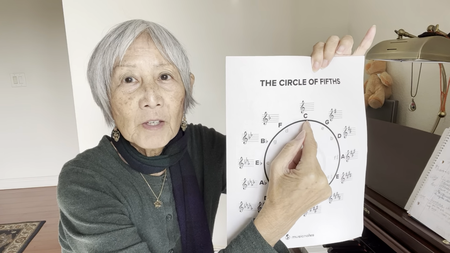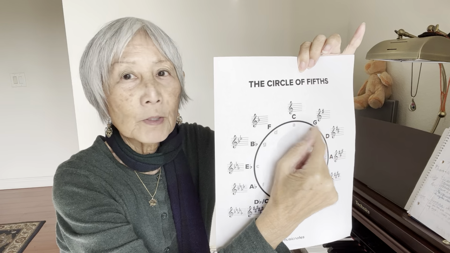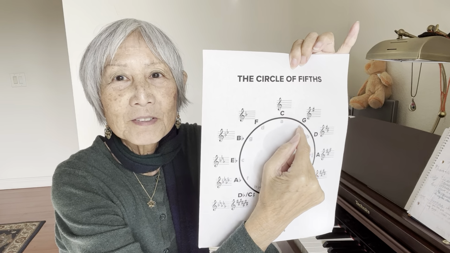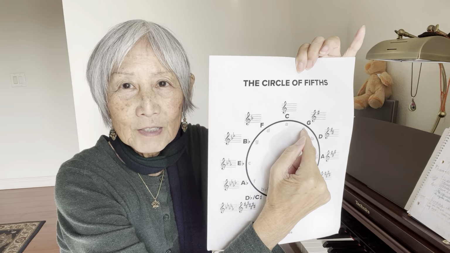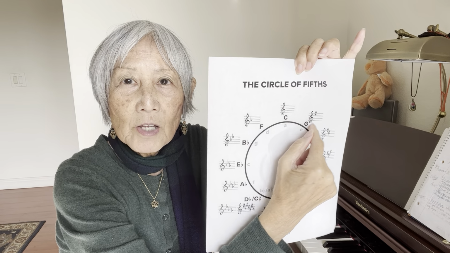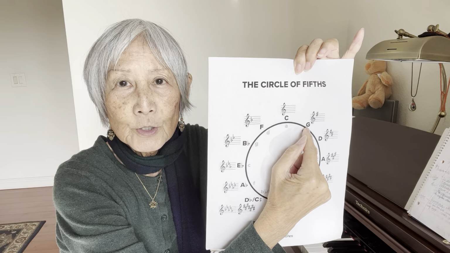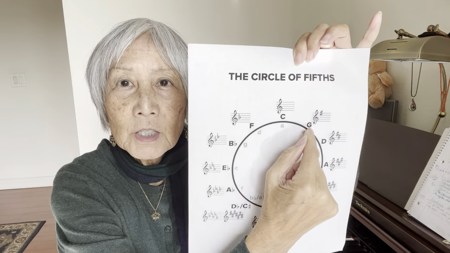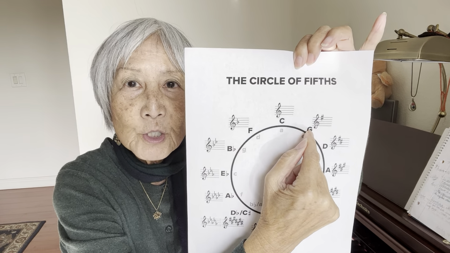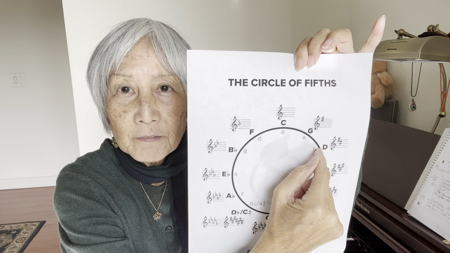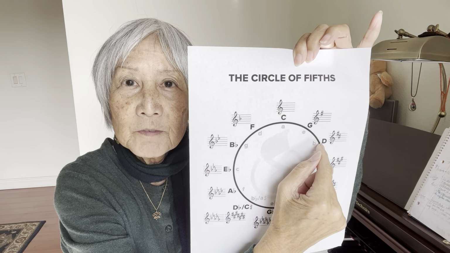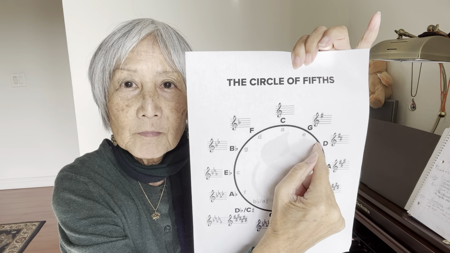So a fifth above C, I'm going this way, a fifth above C is G. And then you see one sharp in the key signature. Then from G to D is another fifth, and you see in the key of D, two sharps.